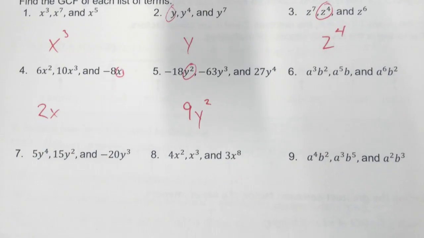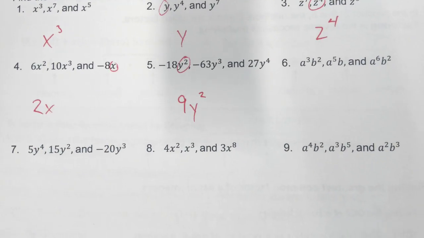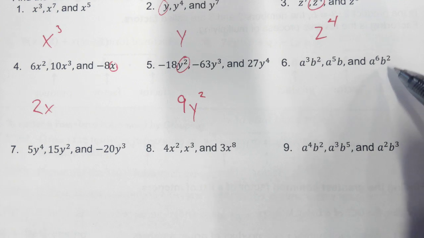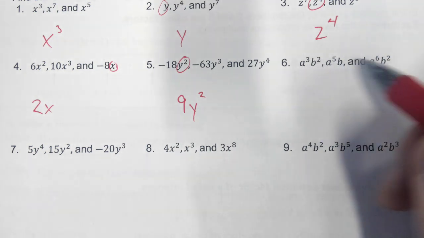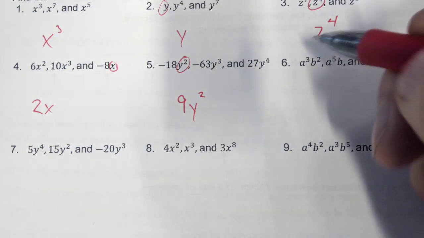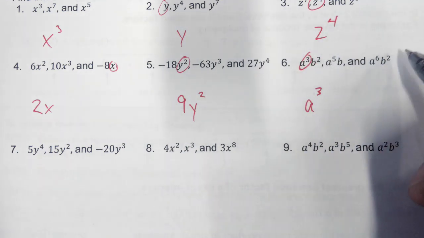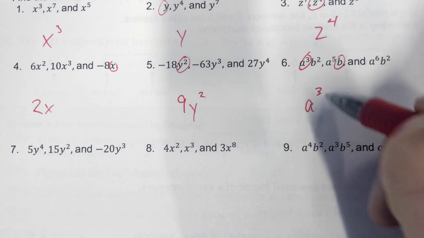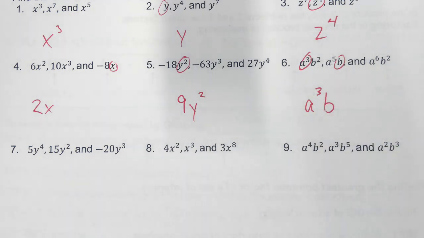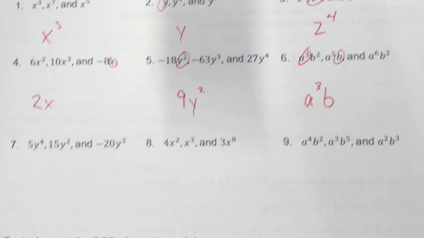On number 6, we've got multiple variables. That's no big deal. We just do it, again, piece by piece. Look at the a's. What's the smallest a? 3, 5, or 6? Well, clearly 3, so a cubed. And then look at your b's. B squared, b, and b squared, the smallest is right there, b. A cubed b would be its GCF.